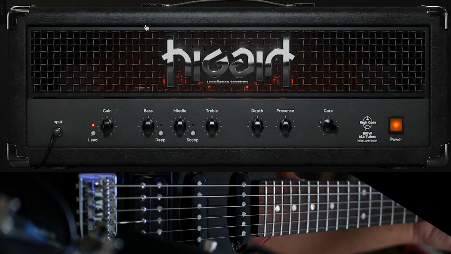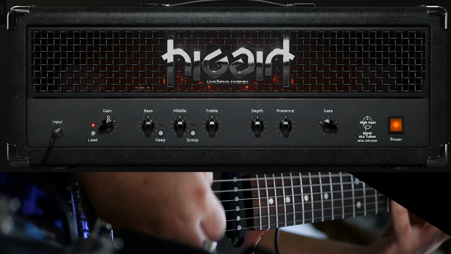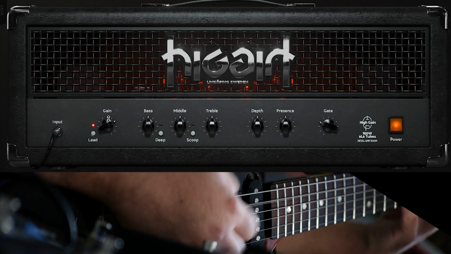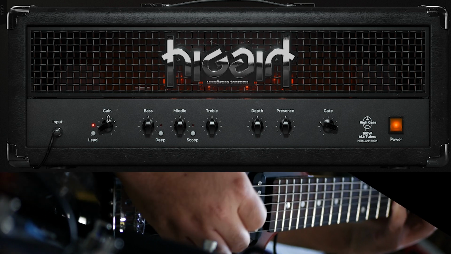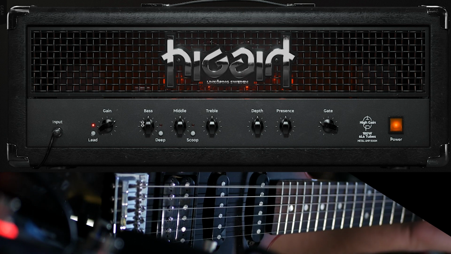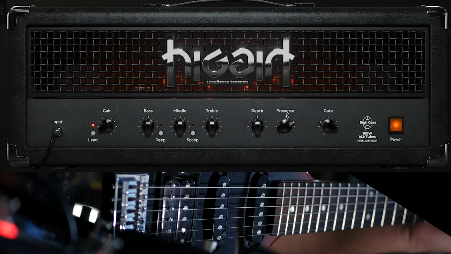Now it's time to go ahead and dial in some settings on the tone stack. Again, I know that I want more gain here. So I'm going to dial that in.